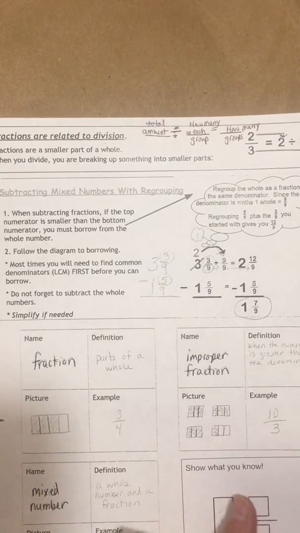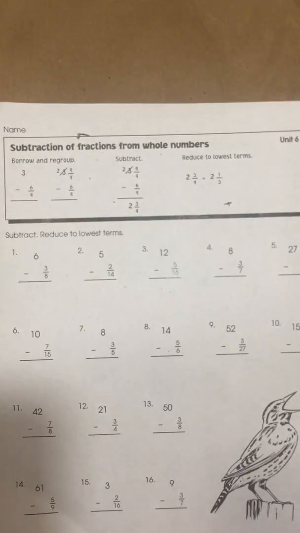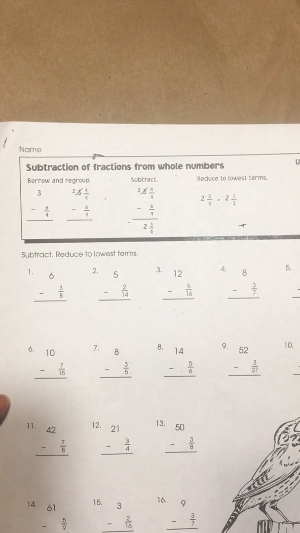Okay, so that's kind of a little crash look at that. So we're going to start first with page 52. It's out of order, but this page needs to be understood first.